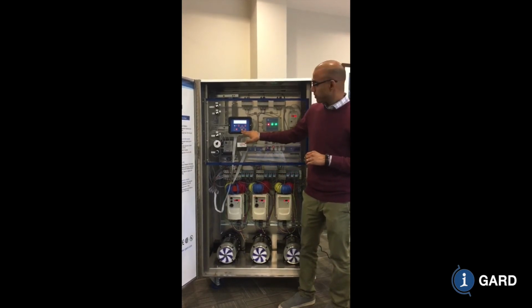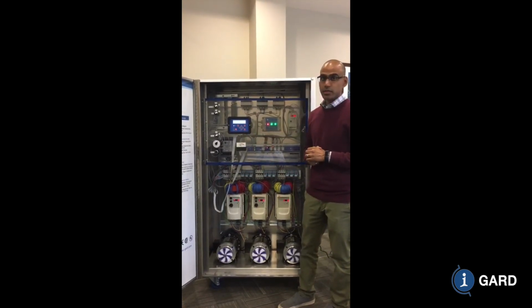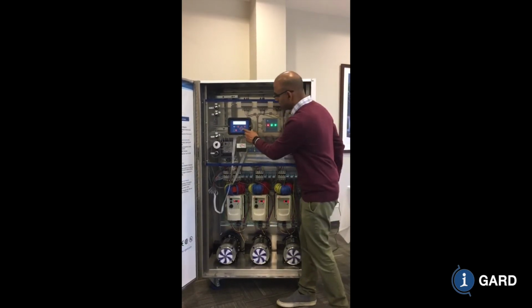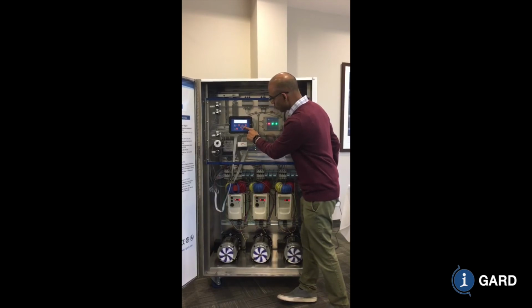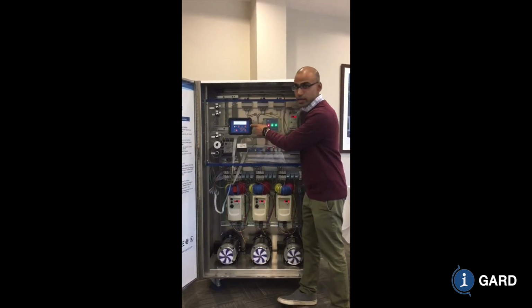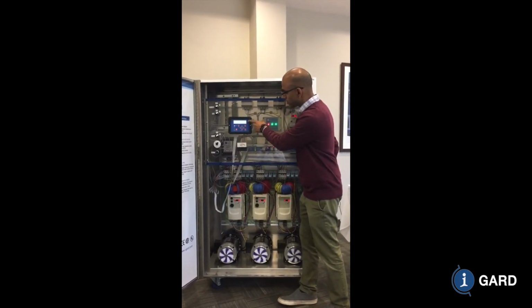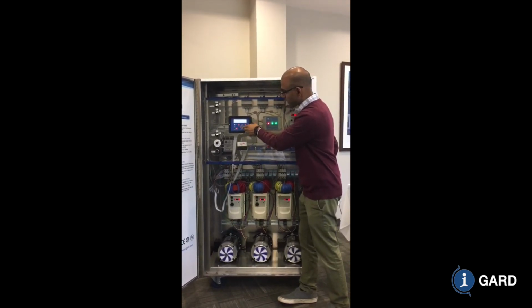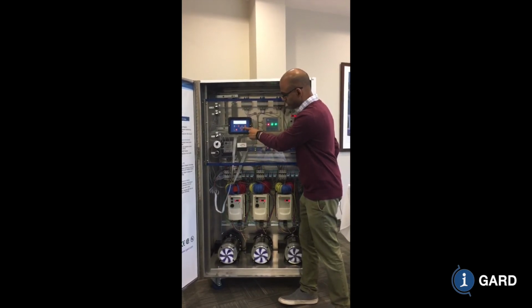I can mute the beeping by pressing the down button. From this page, I can scroll over to the system page, and I can see the system showing the fault, as well as again the alarm level setting and the NGR let-through setting.